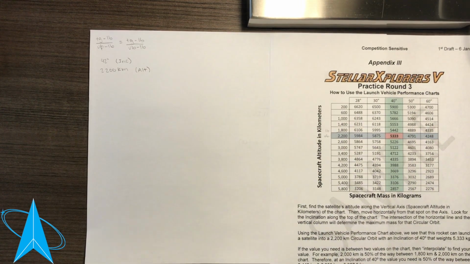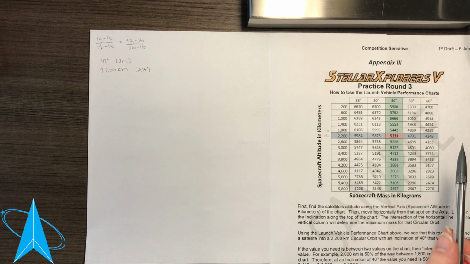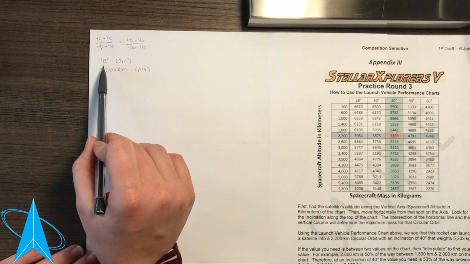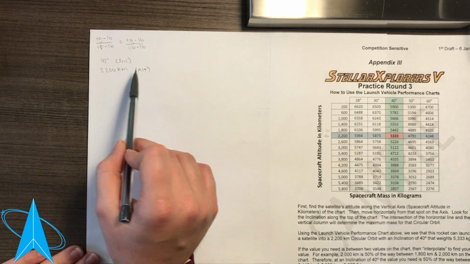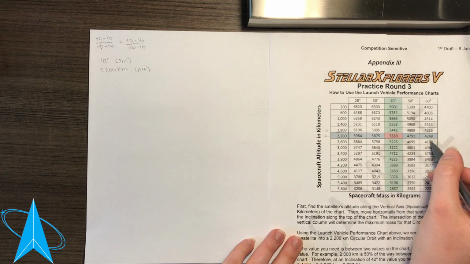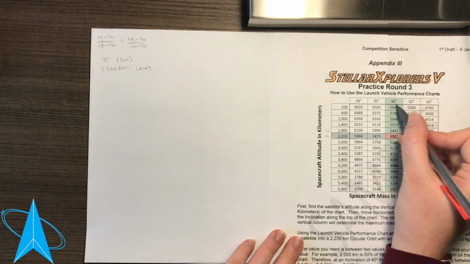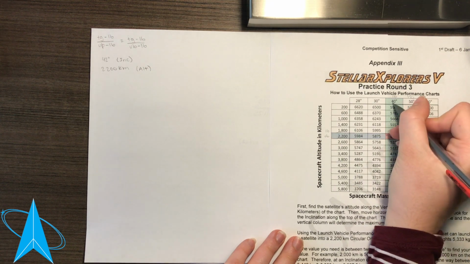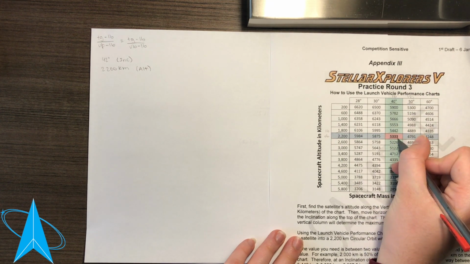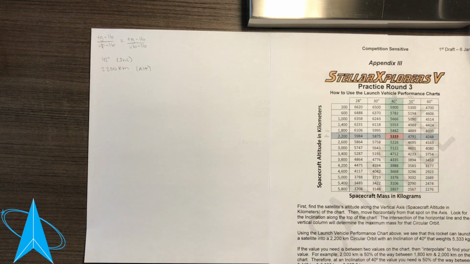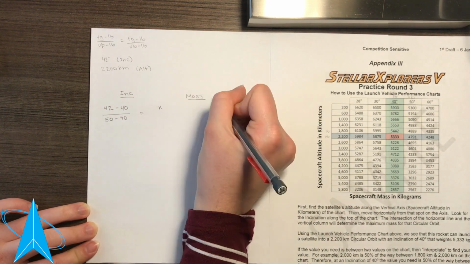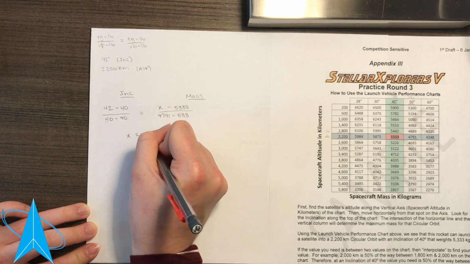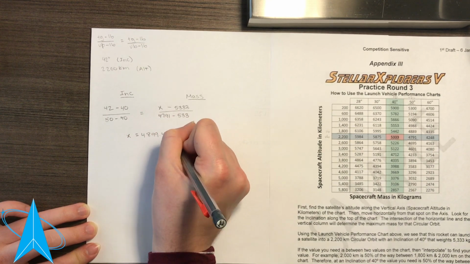So you can use interpolation as well to find the maximum mass given that you want to change the inclination. So now let's say that you want a 42 degree inclination and a 2,200 kilometer altitude. So that means that we're paying attention to this blue row here. So 42 is in between 40 and 50. So this is our lower bound, and this is our upper bound. And the two sets of numbers we're going to be interested in are 40 and 50, and then this number and this number. So let's go ahead and set up our equation. And then if you work out the algebra here, that's going to give you a mass of 4,899.4 kilograms.